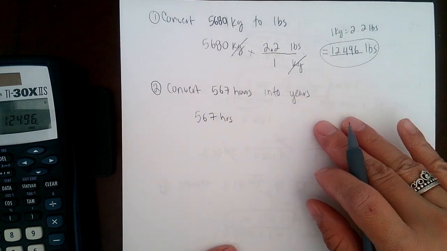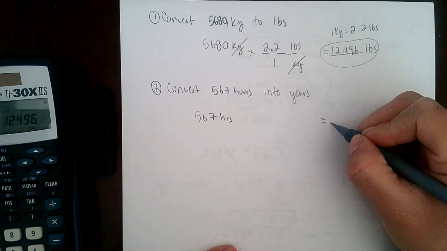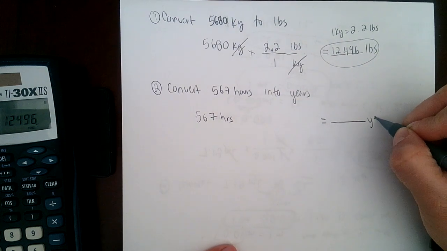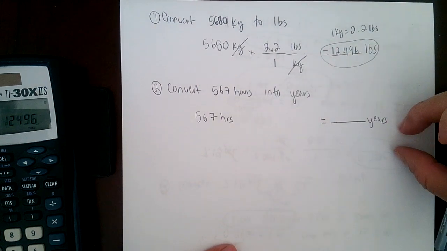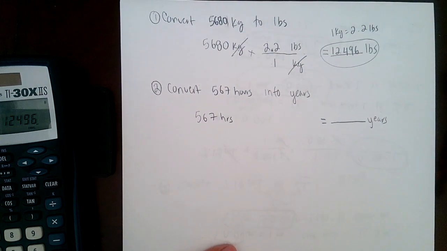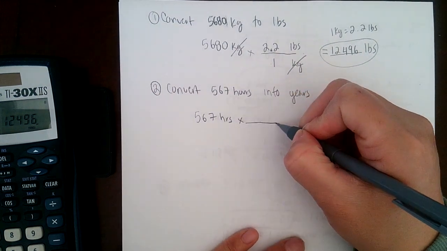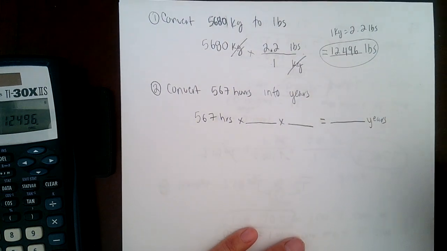So what I'm going to do is leave a couple of blanks here, a big blank, because this is a two-step problem. Since we don't have, in our little half sheet, a conversion that says years to hours, but we know how many hours are in a day, and from a day, we know how many days are in a year. So we can basically come up with a two-step conversion to get us there.